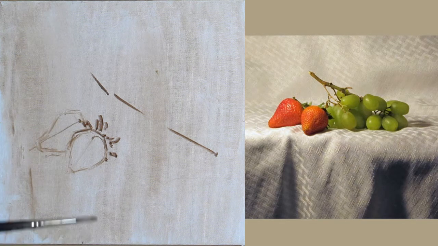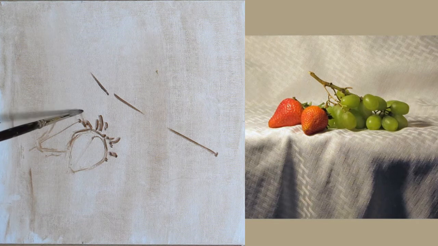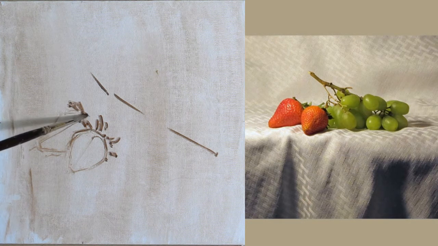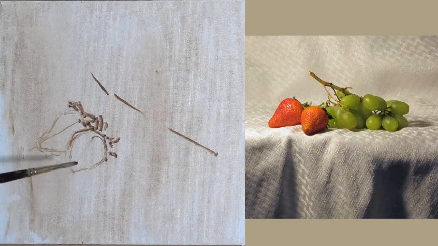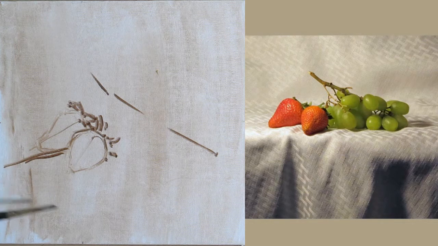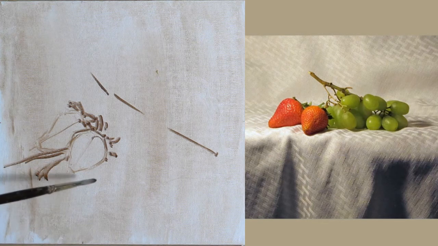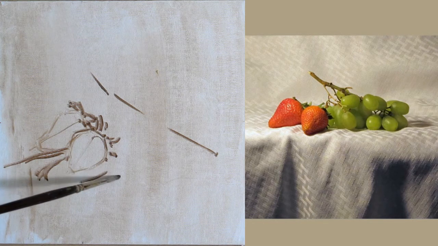I'm going to put in there. We got some of the leaves of the strawberry coming off this one as well. And back here. We've also got the fact that it's a little bit of a fold right through there, and a little bit of a fold right through here.